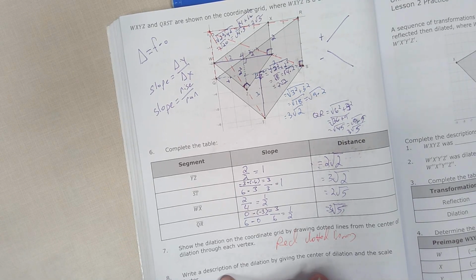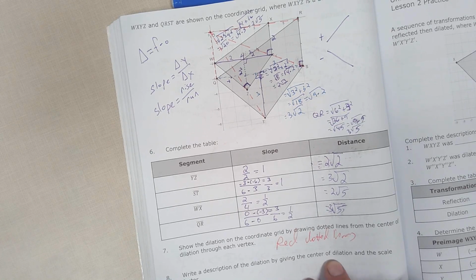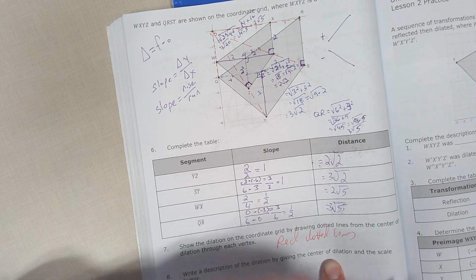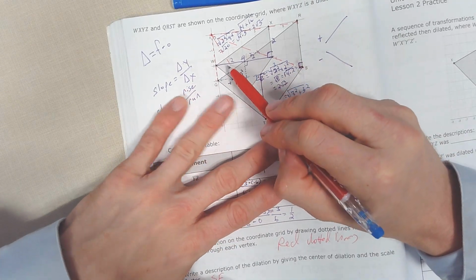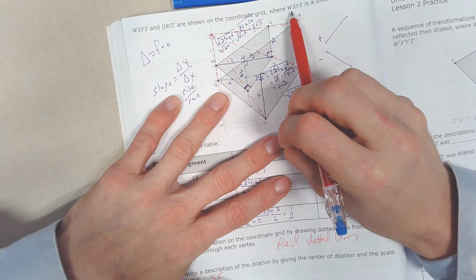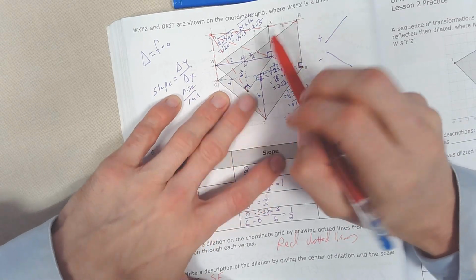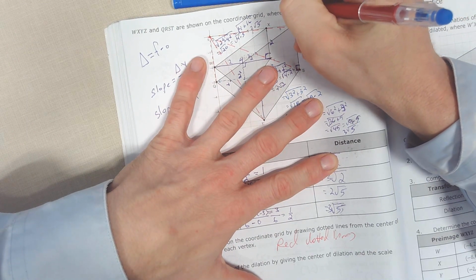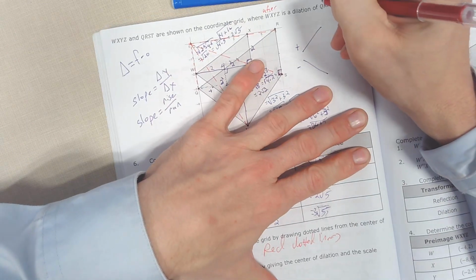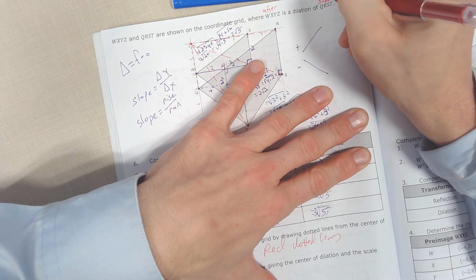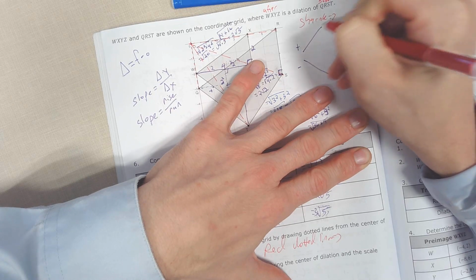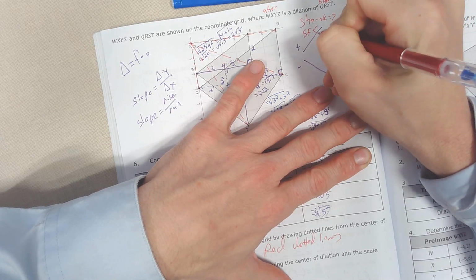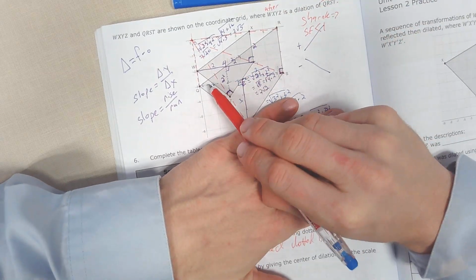All right. Write a description of the dilation by giving the center of dilation. So we need to figure out what the scale factor is. This is the before, the initial one is WXYZ. This is the dilation, so this got smaller. This is the after. This shrank. Therefore, the scale factor is going to be less than 1, so the bigger number has to be on the bottom.